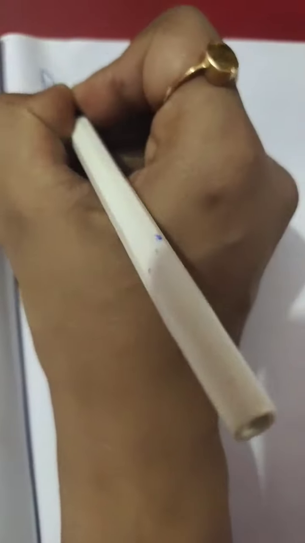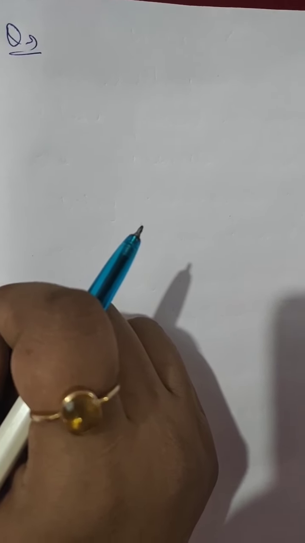Next, I will give you some questions for your revision worksheet also. Why is aluminium oxide called an amphoteric oxide? If you remember, amphoteric oxides are those oxides which react with acids and also react with bases.